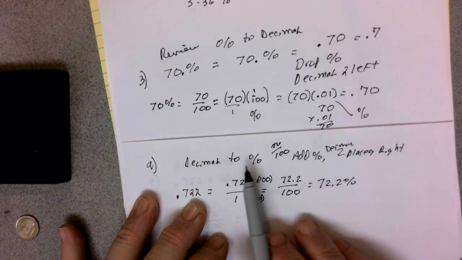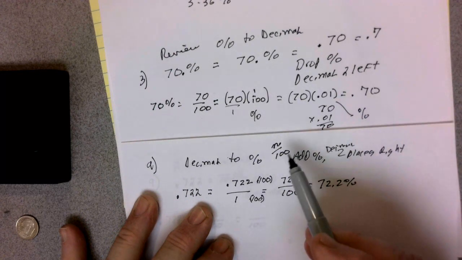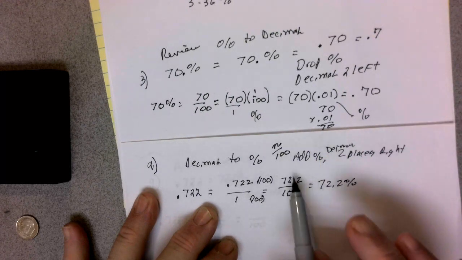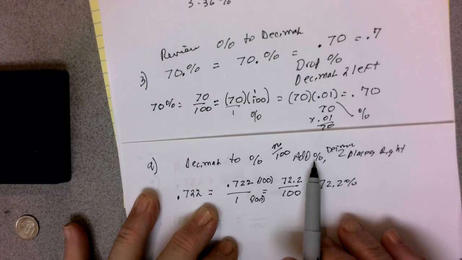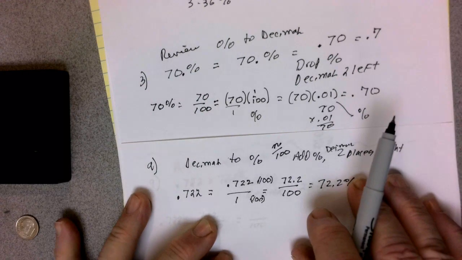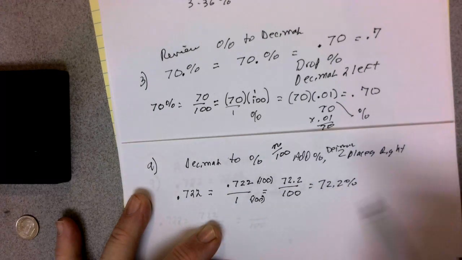Now the other problem we had was to start with a decimal and go to a percent. And you remember that the definition of a percent is some number per 100. And the shortcut technique is, well, you just add a percent to the value and then move whatever decimal point you have two places to the right. Now let's give a little better explanation of that. So what I said was, you move two places right, add a percent, and we would get 72.2%.